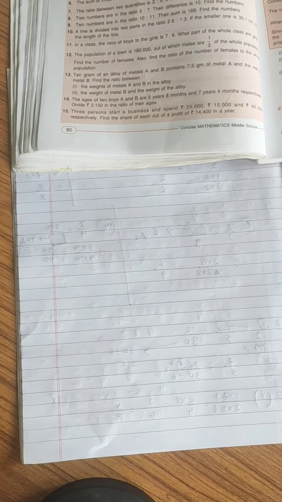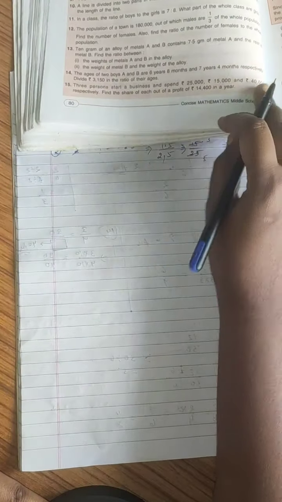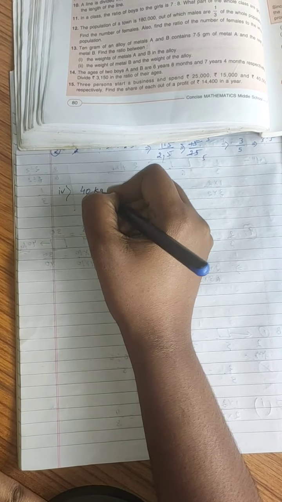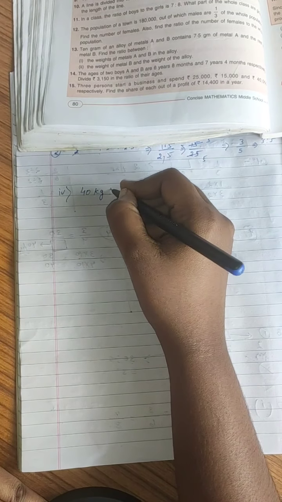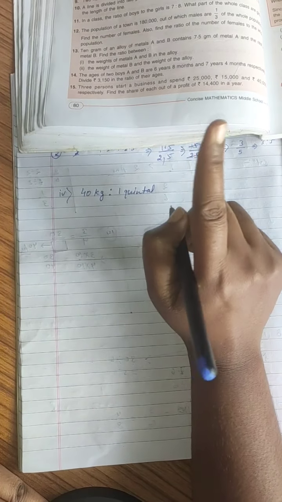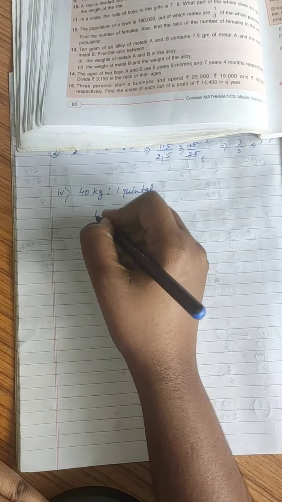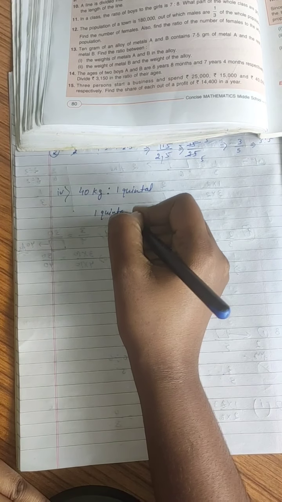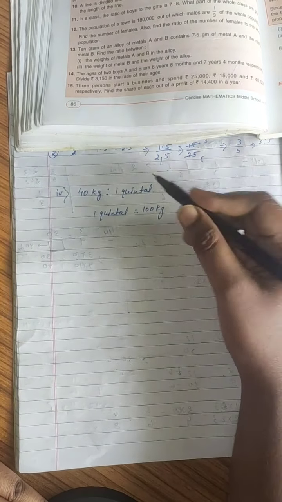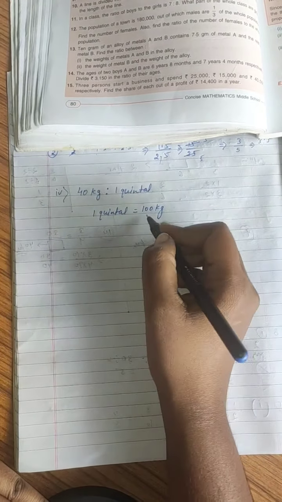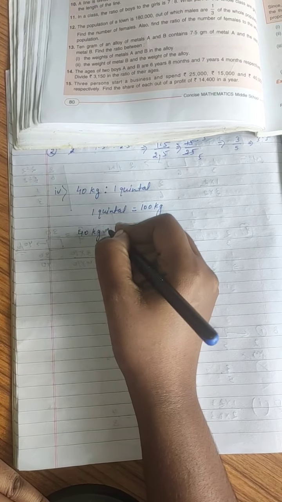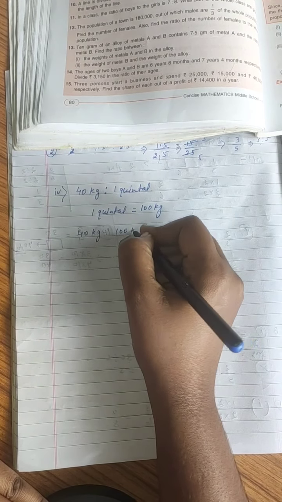Fourth number. 40 kg ratio 1 quintal. Students, do you know 1 quintal is equal to how many kg? So 1 quintal is equal to 100 kg. So here 1 quintal is given. So we will write 100 kg in place of 1 quintal. So it becomes 40 kg ratio 100 kg.